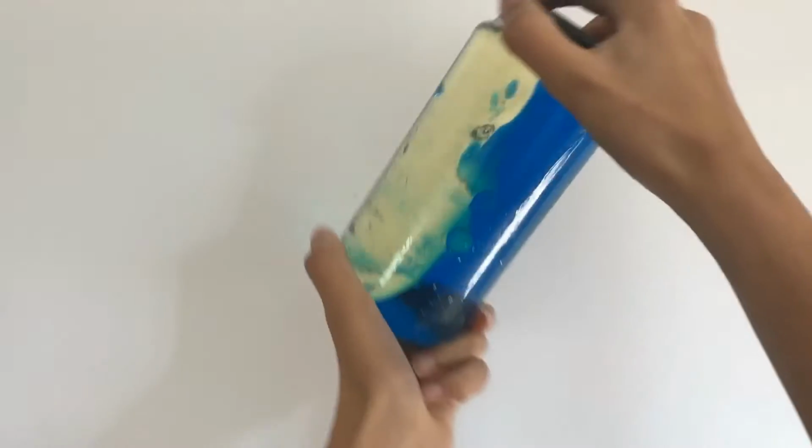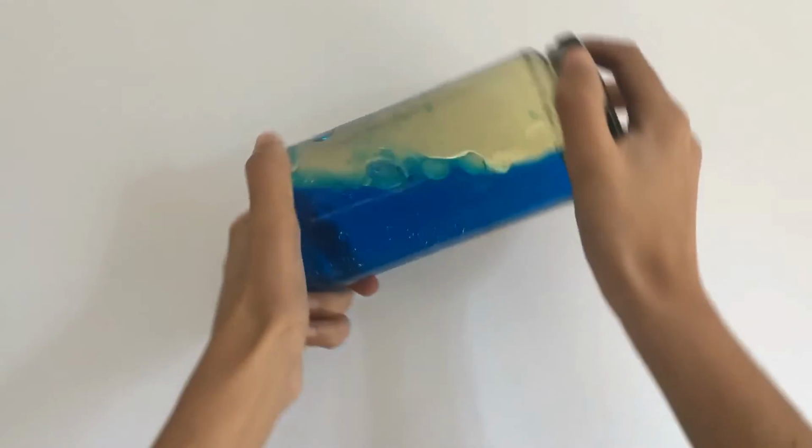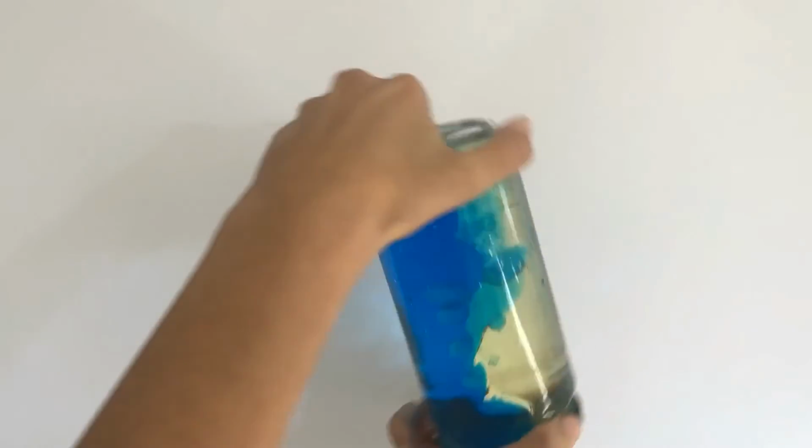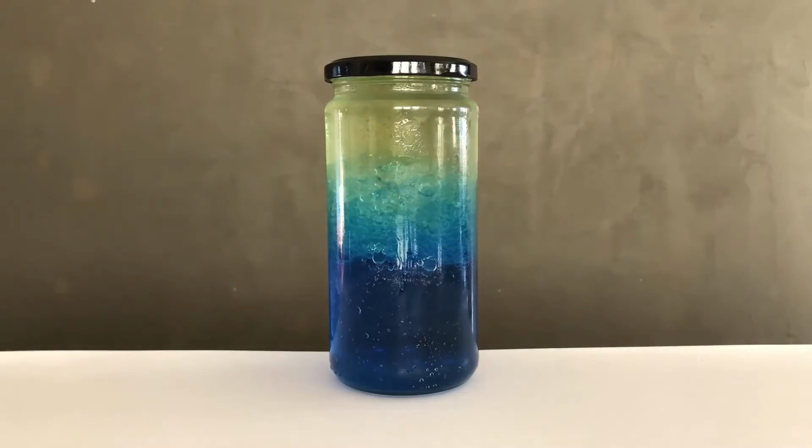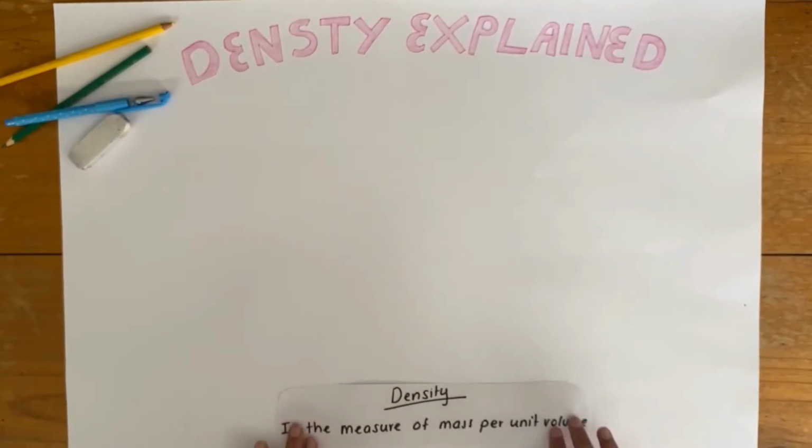Watch the waves carefully roll back and forth inside of the glass. Notice that the water and the oil don't mix. Even when I shake the jar and let it rest, the oil rises to the top and floats on the water. The reason that oil and water stay separate from each other is because of density.